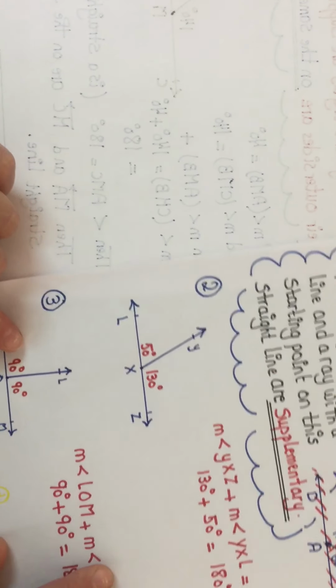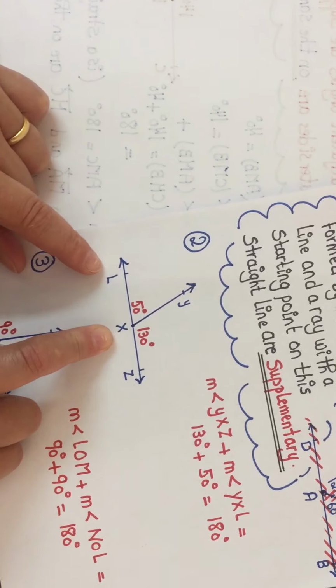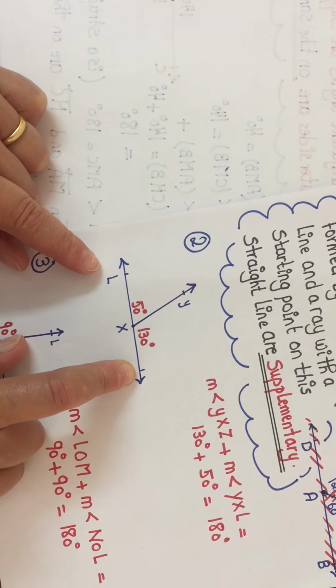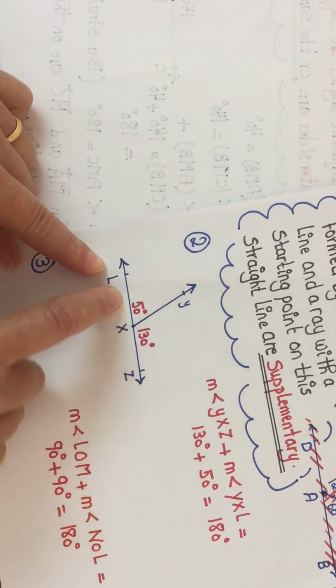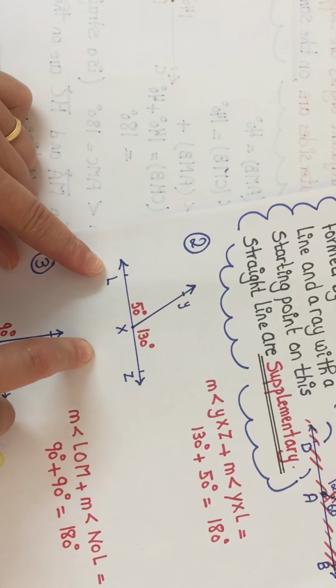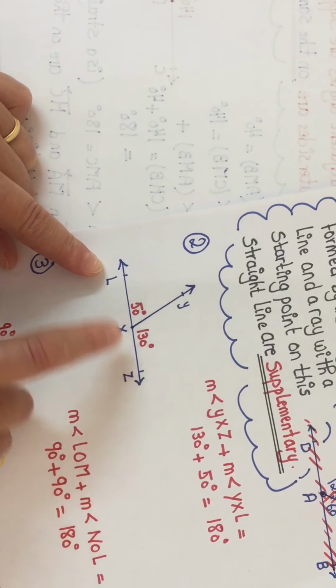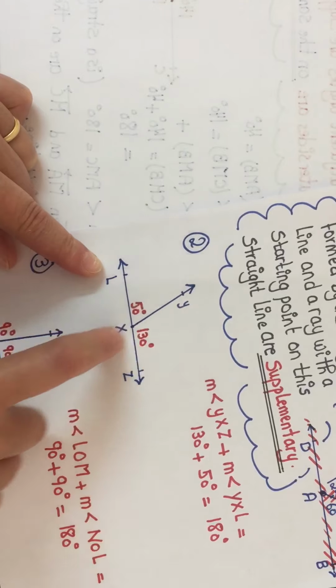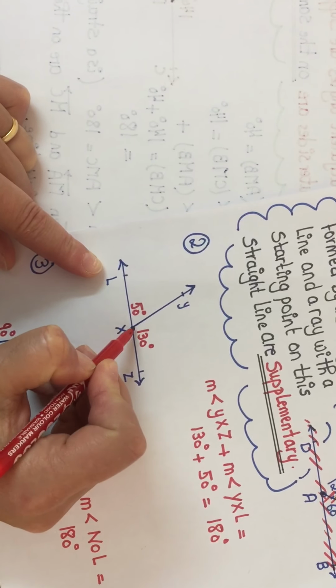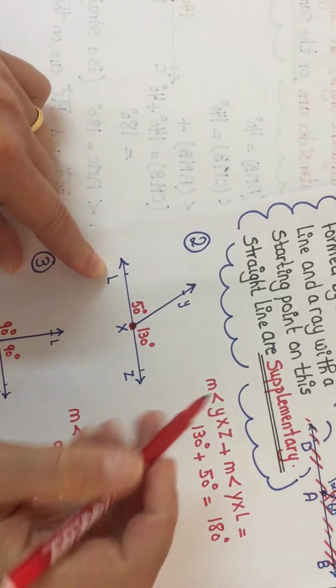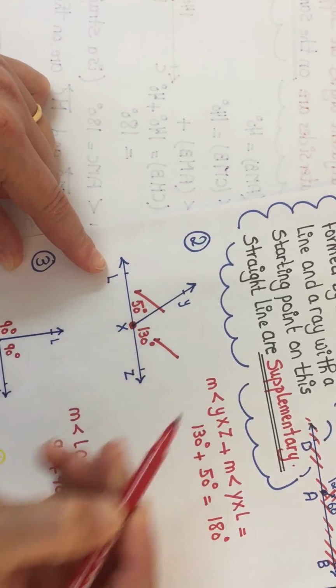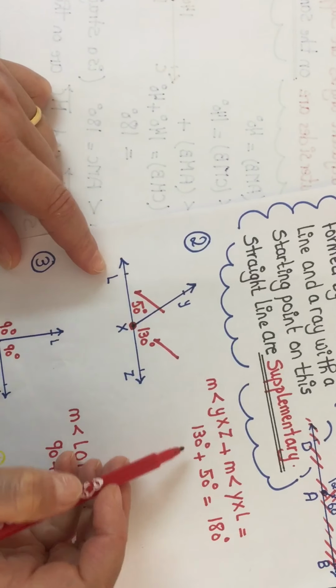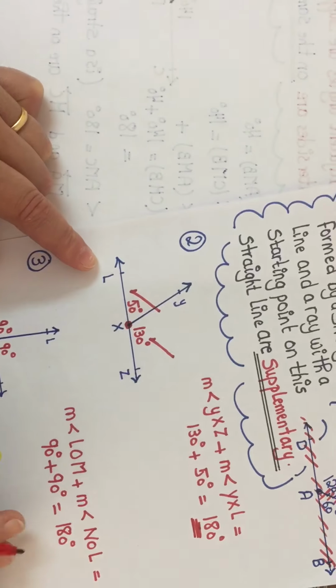Okay, let's take another example. If we have here, this one is supplementary. How do you know? Because we have a straight line and we have a ray. Our case said whenever we have two adjacent angles formed by a straight line and a ray, and the starting point of this ray is on the straight line, this means these two angles, this one and this one, are supplementary. This means the sum of both of them equals 180.